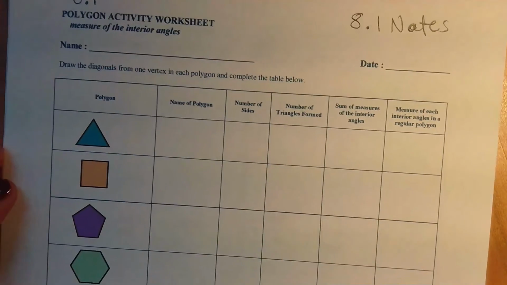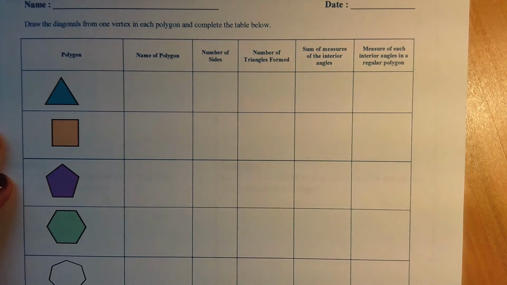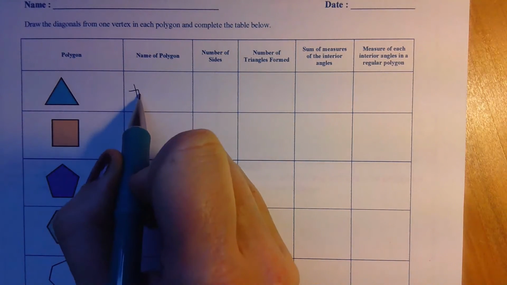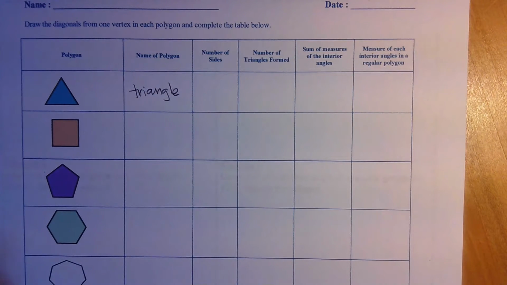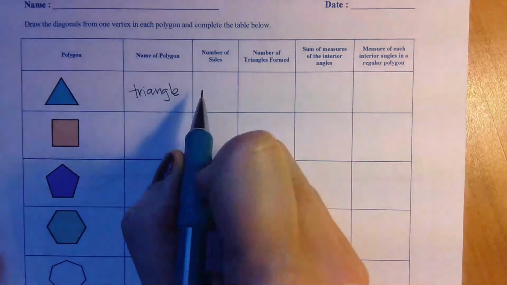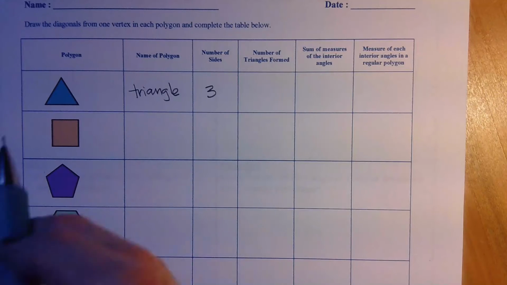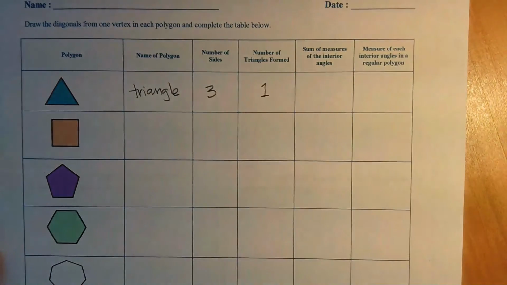All right, so we are going to start filling out this chart, and by the end we are going to arrive at some patterns that we can make some formulas out of. We are just talking about polygons to start with in this chapter. And naming the polygon should be easy for most of these. You probably know a lot of them already, but we have a triangle, 3 sides. Number of triangles formed. Well, there's only one triangle here, so we only have one triangle.